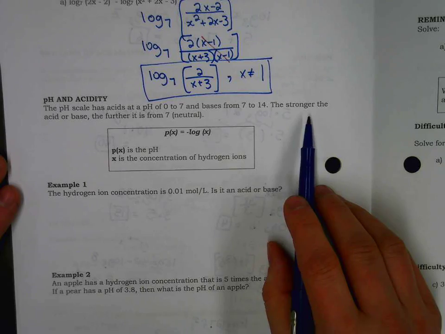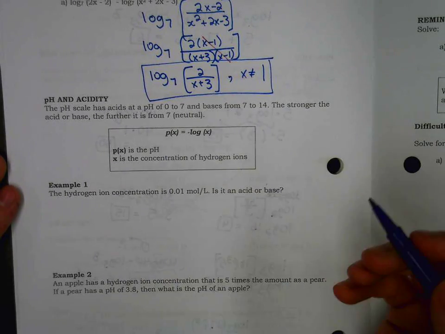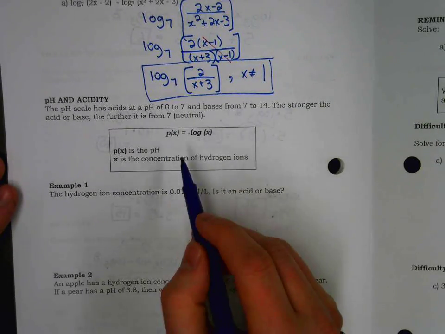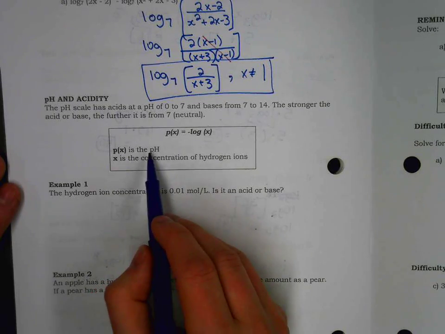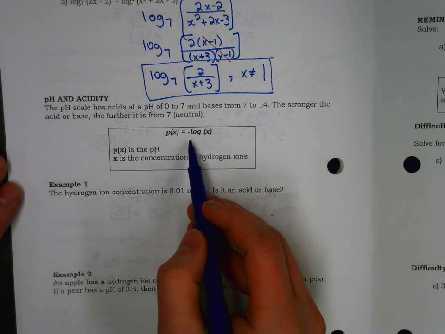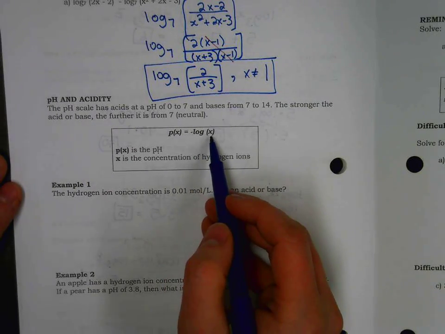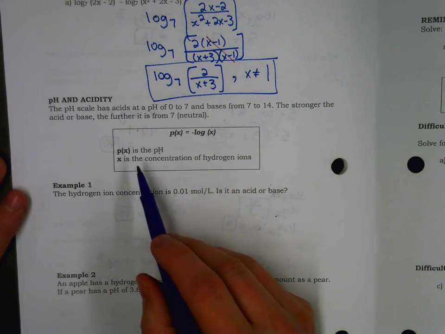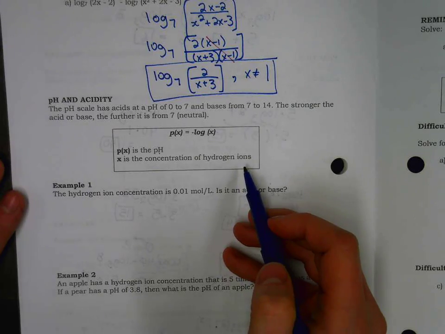The stronger the acid or the base, the further it is from 7. So the formula for pH, pH is equal to negative log of x, where x is the concentration of hydrogen ions that is in some sort of substance.